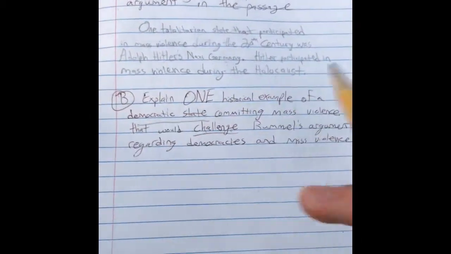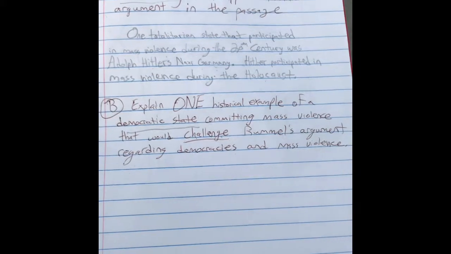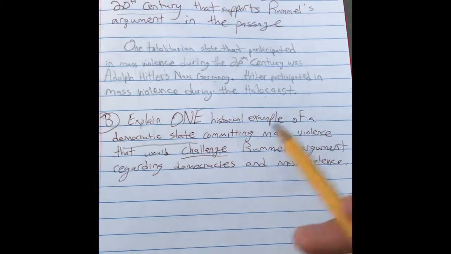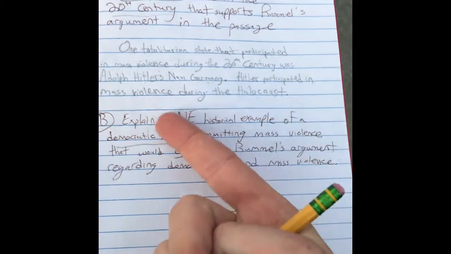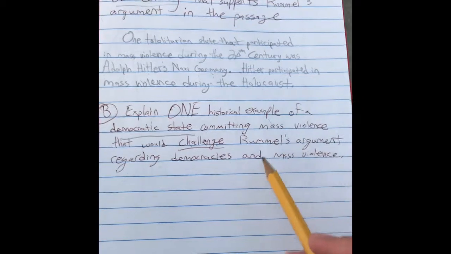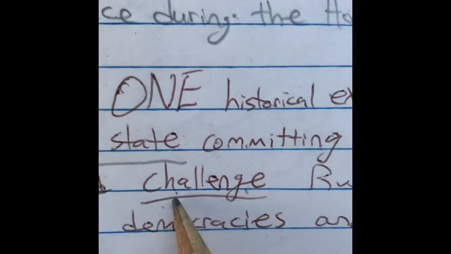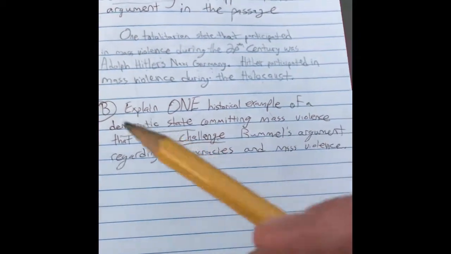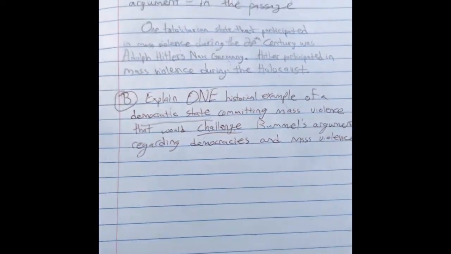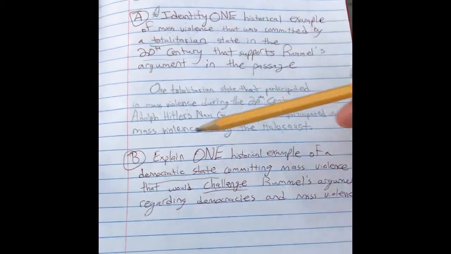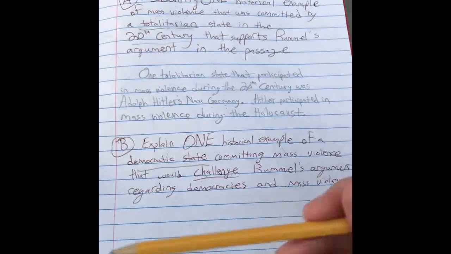So now we need to come up with one example from our minds. It doesn't say 20th century in this question, but any example of a democratic state participating in mass violence. Guess what? This challenges Rummel's argument. So this is what the short answer questions are going to be doing. They're going to see if you are able to look at a thesis and identify it and actually support it with evidence and refute it.